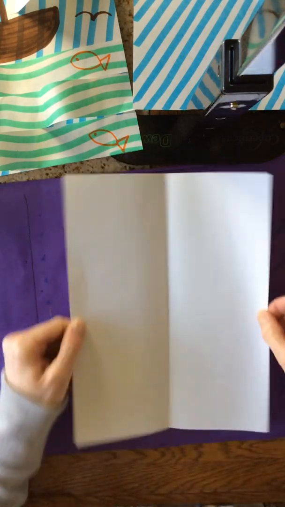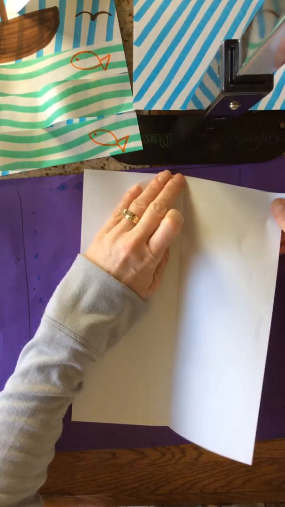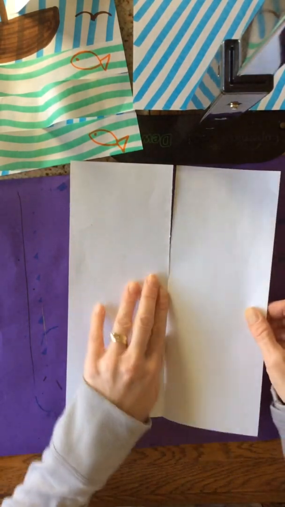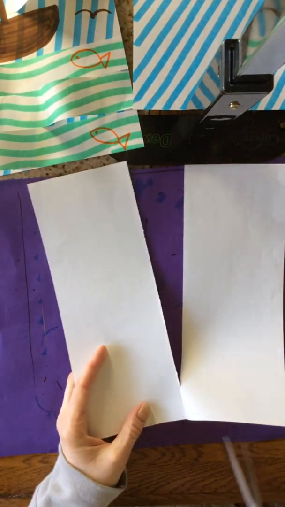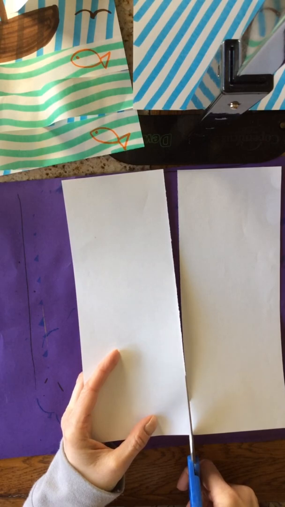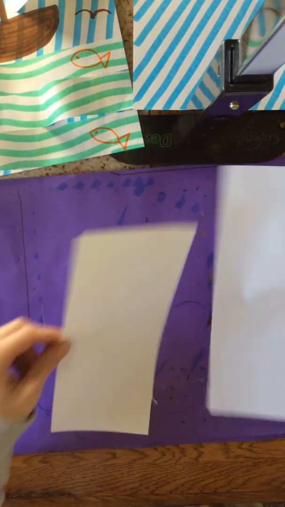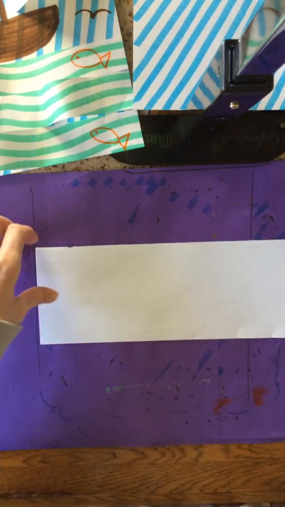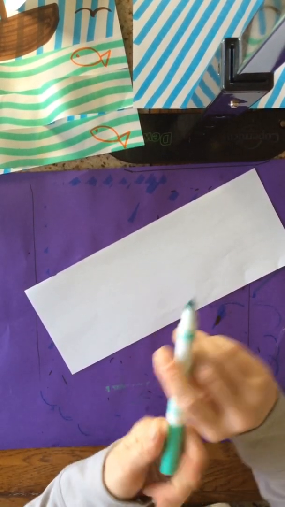So it's the long side, vertical, fold, crease. And then you might be able to carefully tear it or have someone help you. If not, just use your scissors and cut on the fold. Either way is fine. You will take one of your halves and we're going to make some wavy lines.